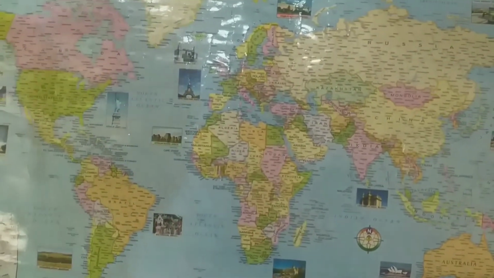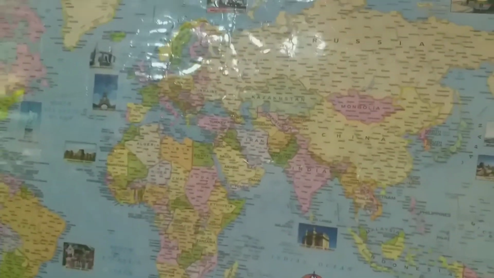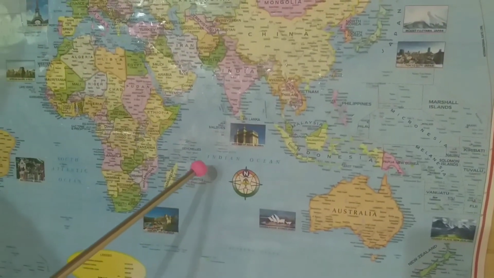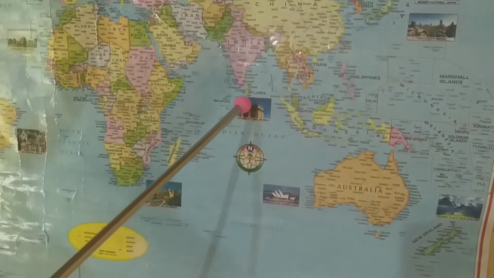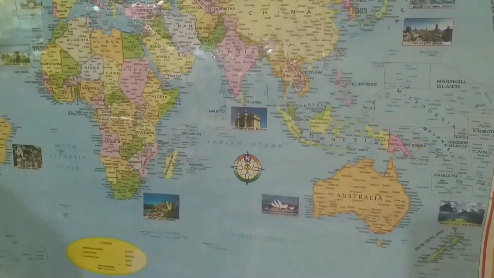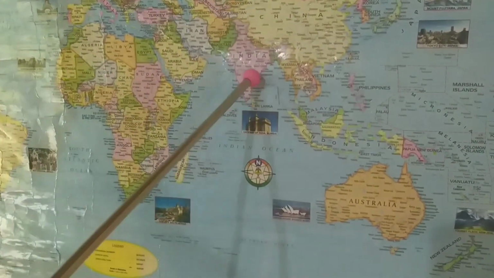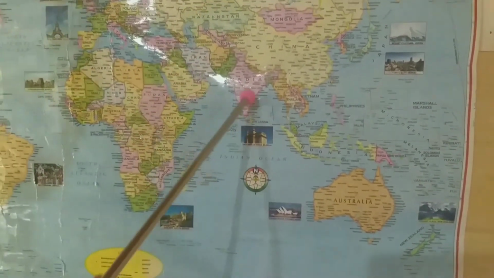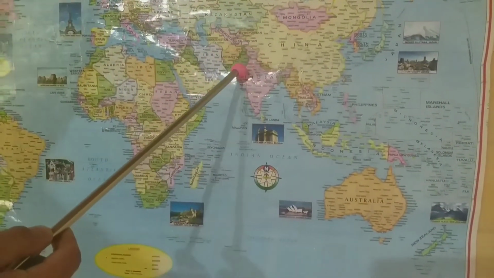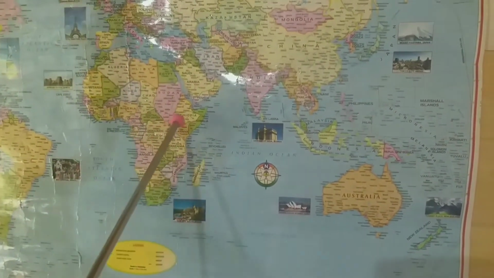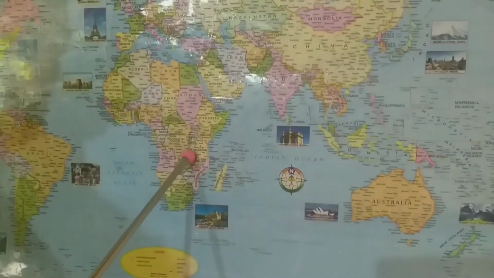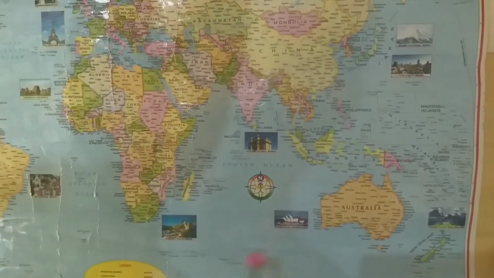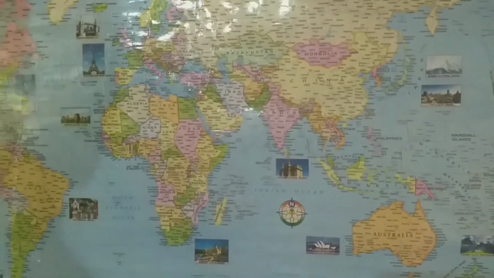The third ocean is known as the Indian Ocean. It is the only ocean in the world which is named after a country. Indian Ocean simply means the ocean of India, and it is triangular in shape. In the northern region, it is surrounded by Asia, in the western region by Africa, and in the eastern region lies the Australian continent.